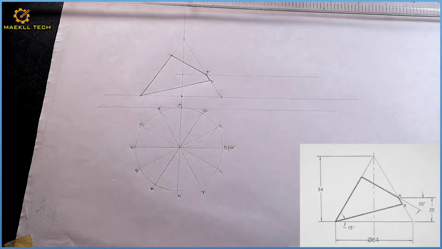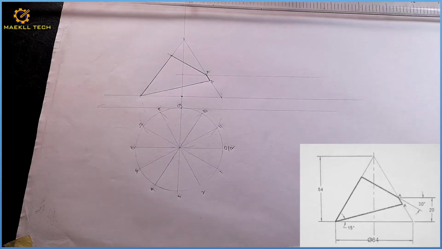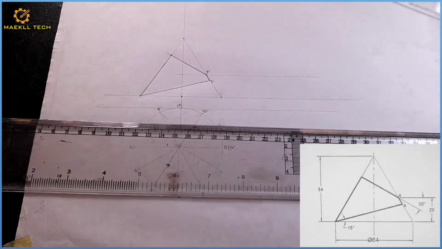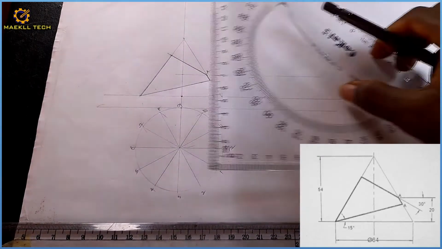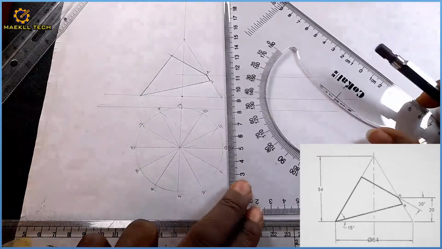Over 12. 0 over 12. So after doing that, what is the next step I'm going to take? The next step I'm going to take is this. I'm going to pick my set square, then project from each of those points vertically to the base. So mark 0 and 12.